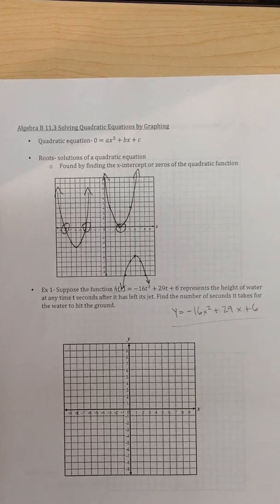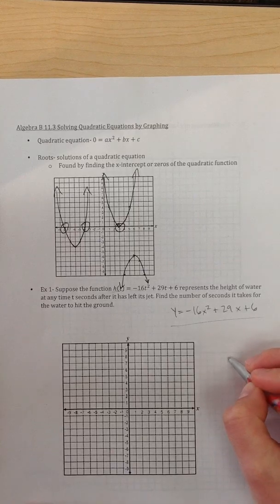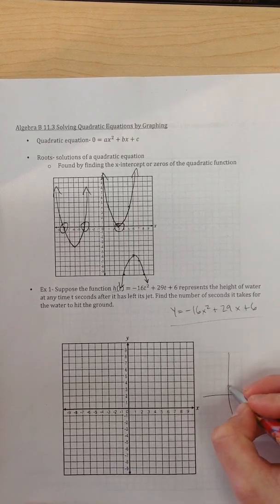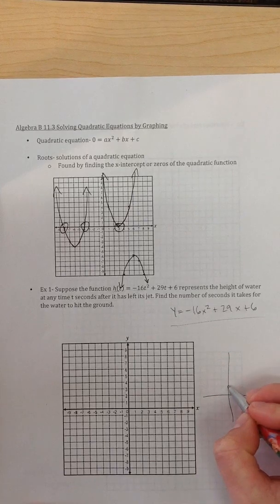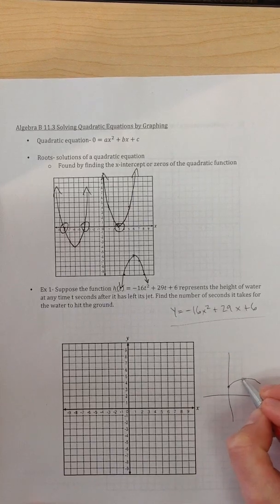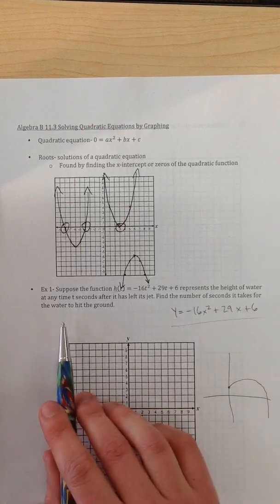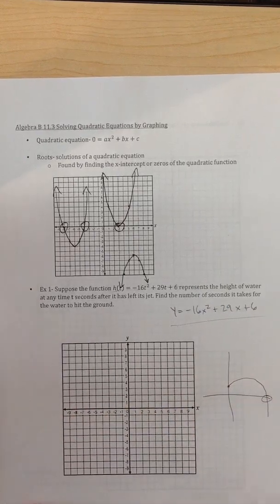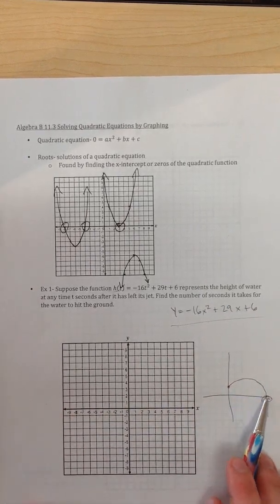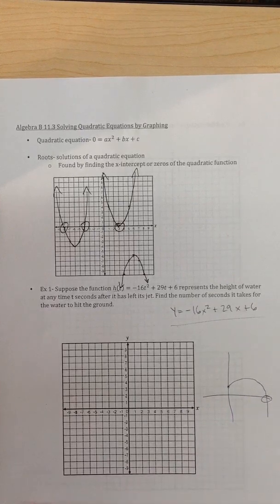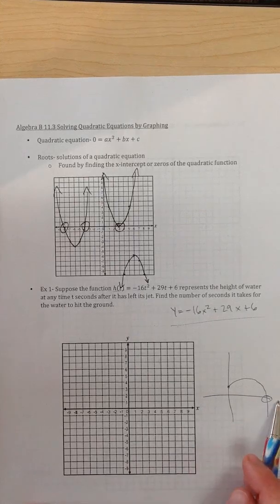What we want to do here is, there's water that's shooting out of a jet. Say we've got a graph like this, with some jet right here and water shooting out of it. When you shoot water out of something going up like that, it's got to come down somewhere. So what we've got to figure out is after how many seconds that water is going to hit the ground. Basically we want to find where it's going to come across and hit that x-intercept, where it's going to hit the x-axis.